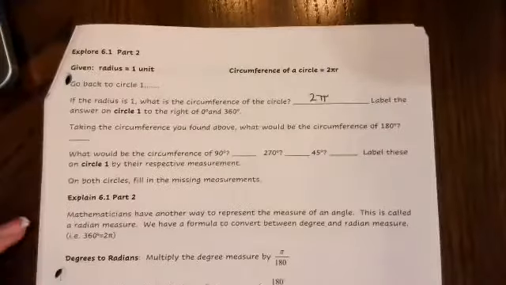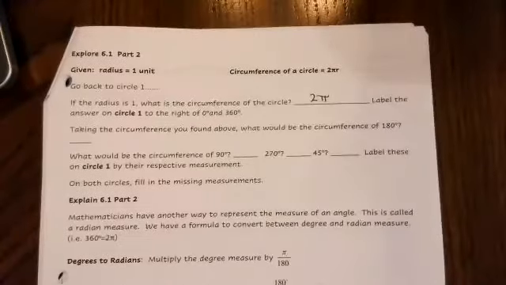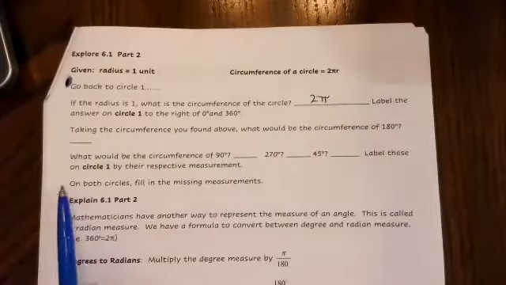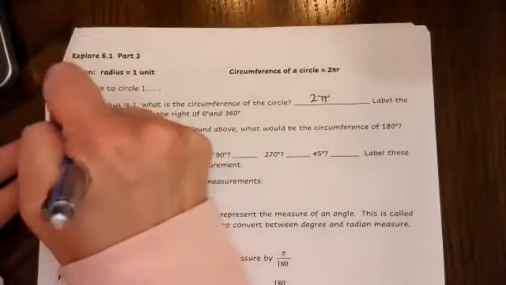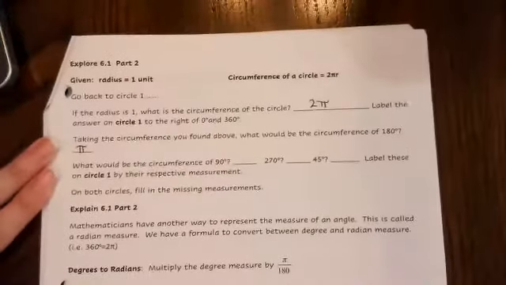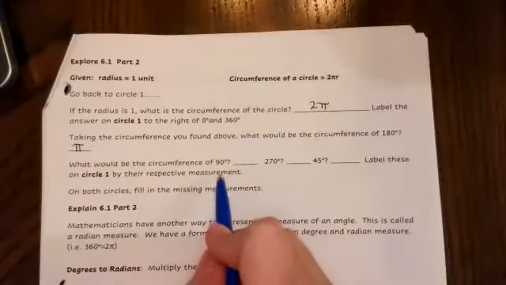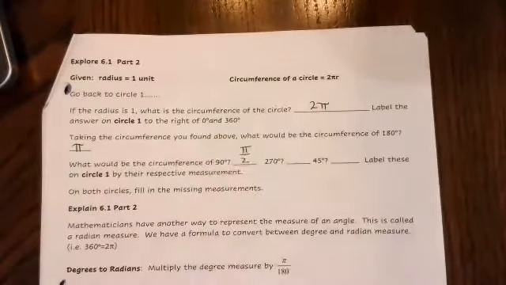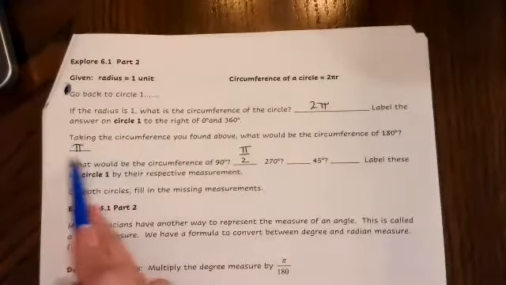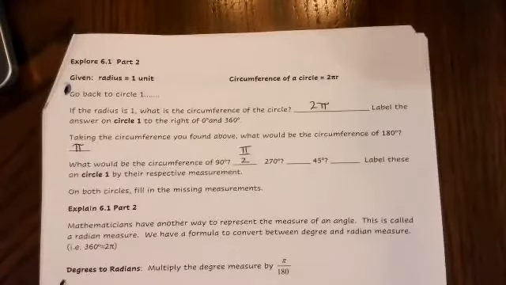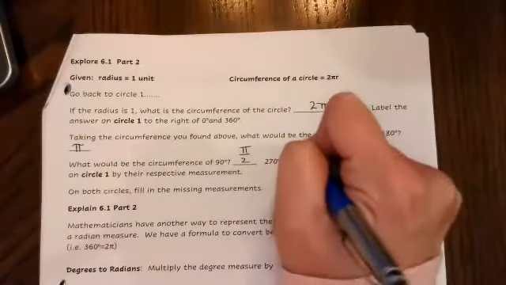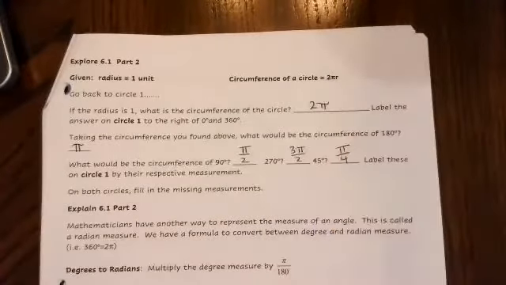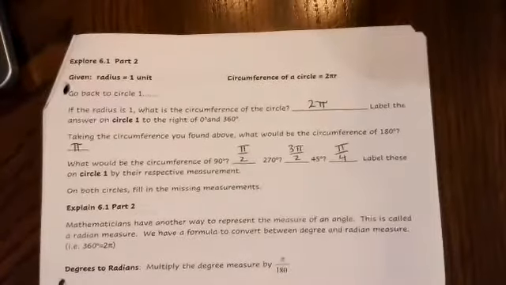All right, I'm going to continue to fill this out here. It was stuff that we were talking about as we solved the circle. It says taking the circumference you found above, what would be the circumference of 180? And we said that would be pi, because that would be half of the circle. What would be the circumference of 90? And so that was pi over 2, because that was half of this 180. And then the 270, we said that was 3 pi over 2. And for 45, that was pi over 4. So we've labeled those on the circle.